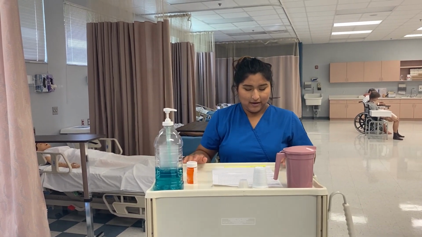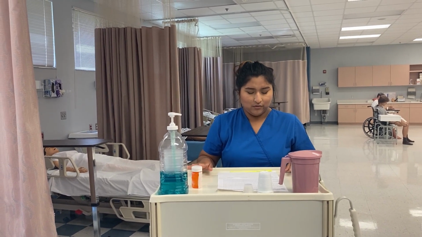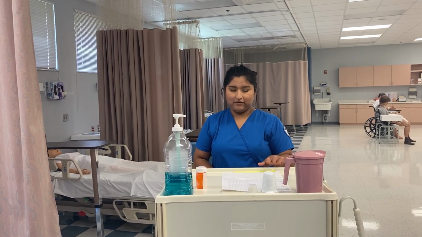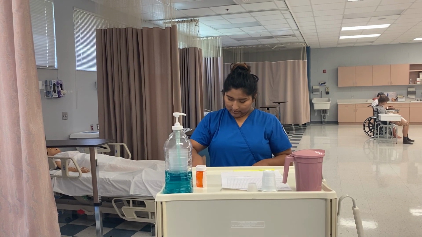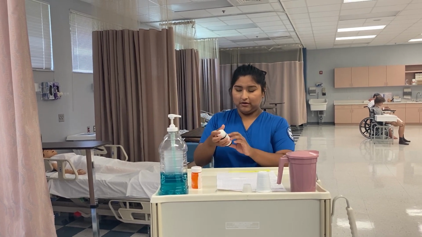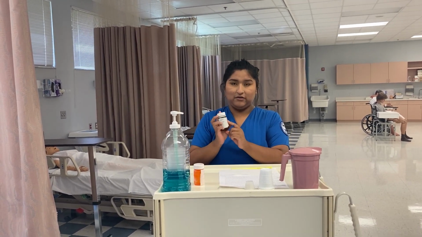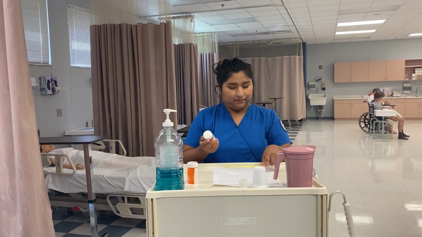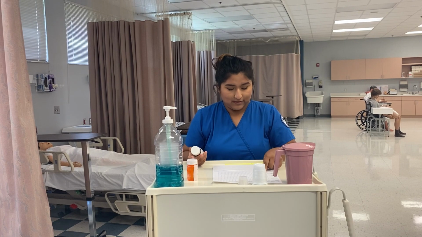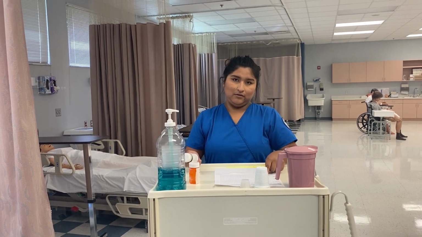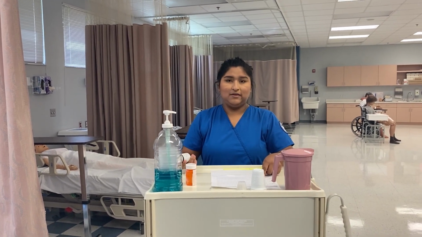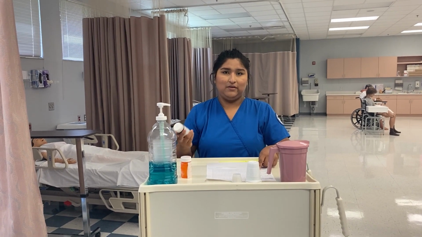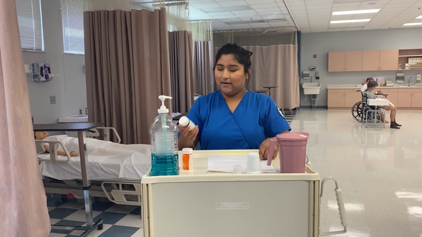So the next 9 a.m. med I'm going to pull out is Glucophage, 500 milligrams. I see I have Glucophage. That's a medication, 500 milligrams. I see that's the dosage. The reason I'm giving Glucophage is because the patient has a diagnosis of diabetes, so I know this is going to treat her type 2 diabetes.